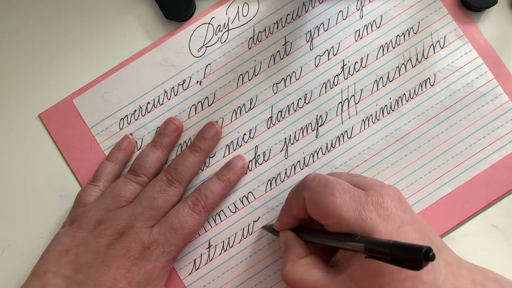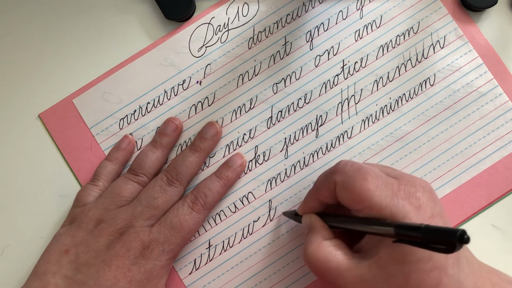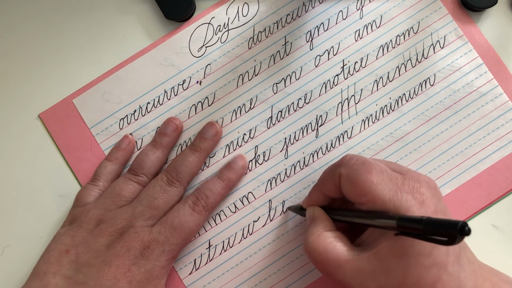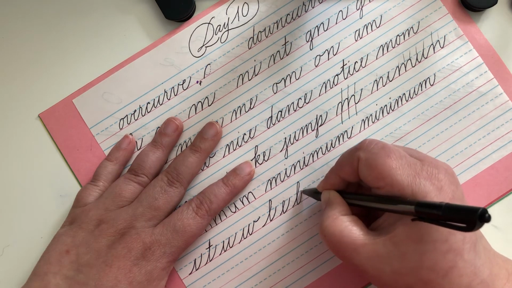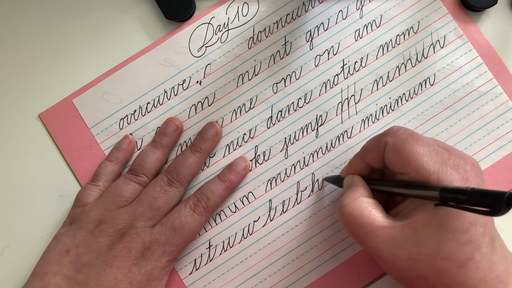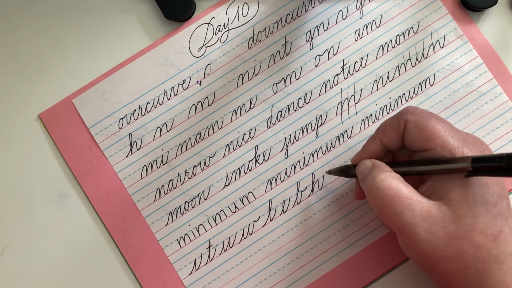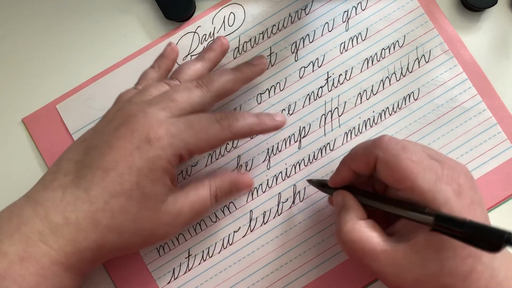We've learned the undercurve, loop back, slant letters. We've learned the descender letters.